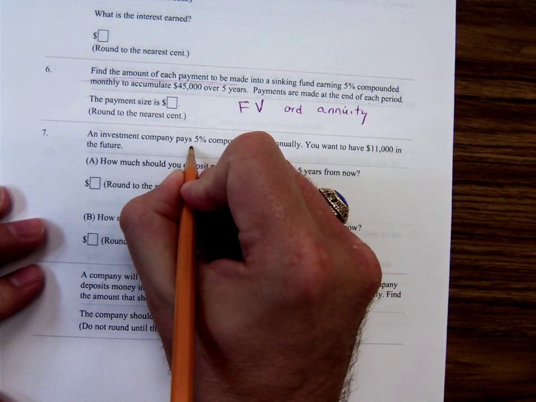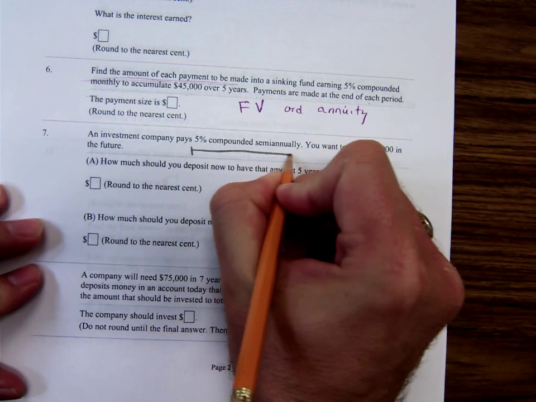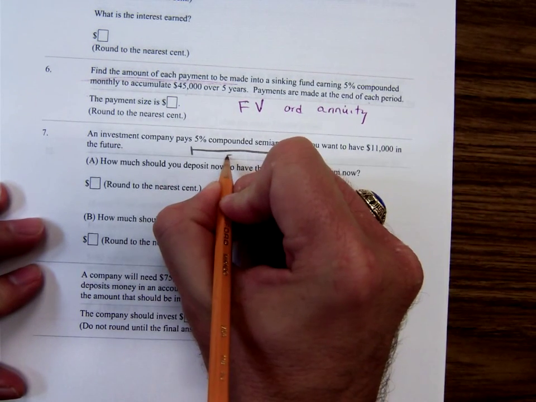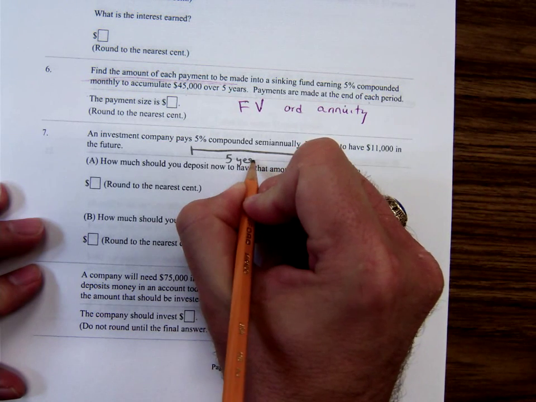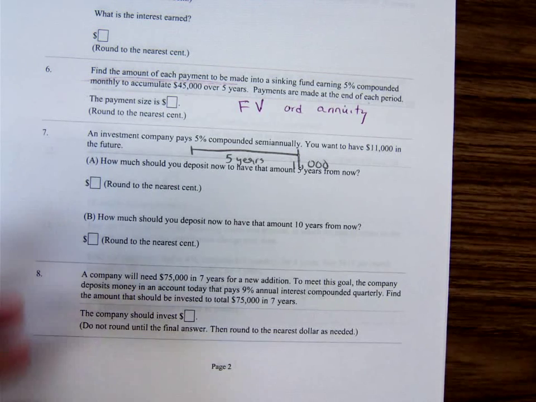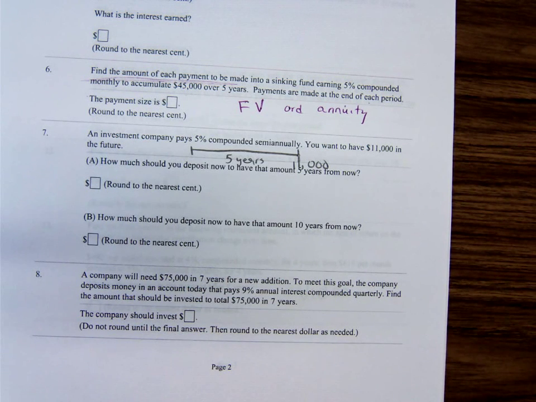So you want $11,000 in the future. That's definitely a future value there. The 11,000 is a future value. How much should you deposit now to have that amount 5 years from now?